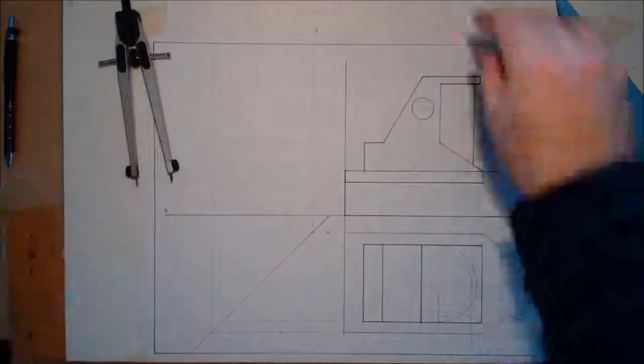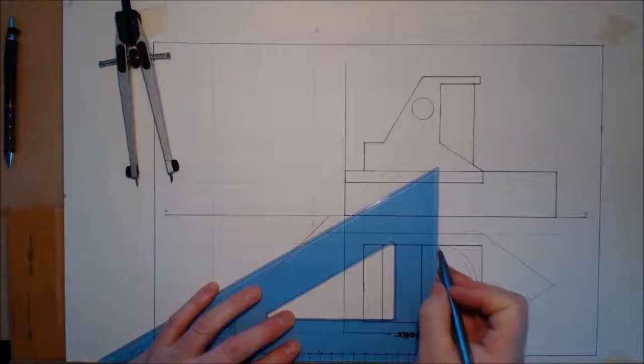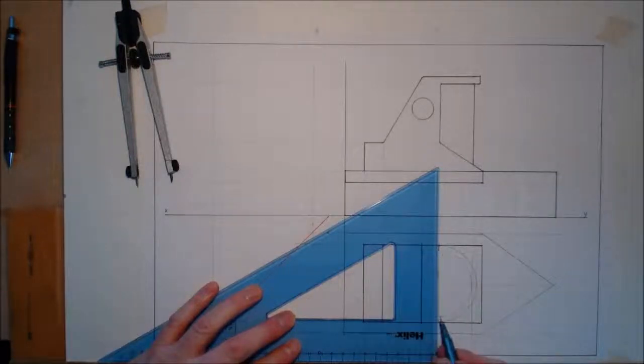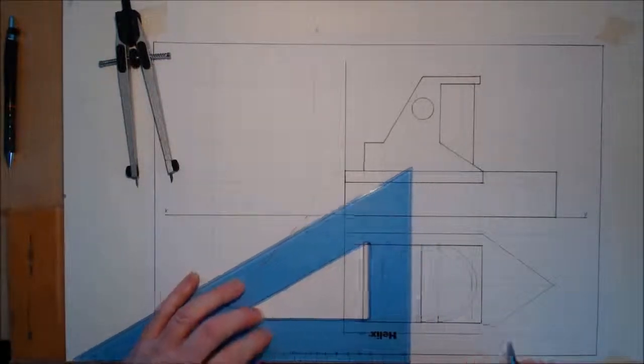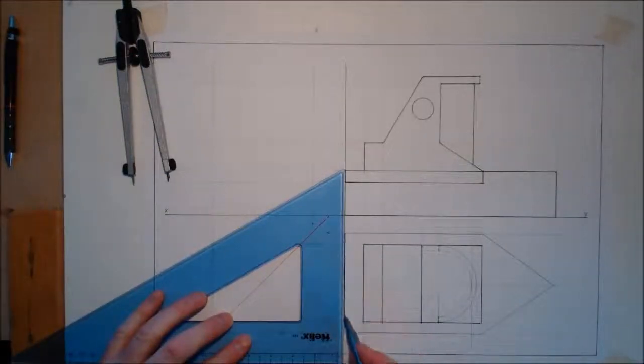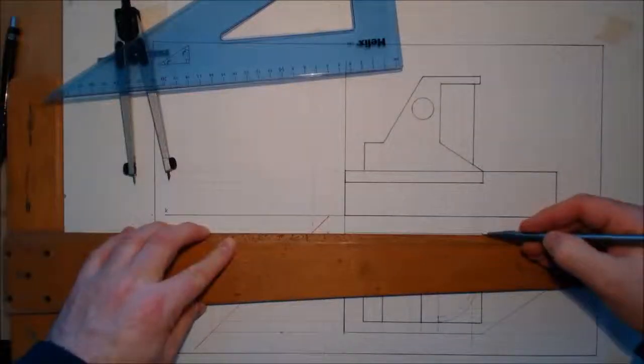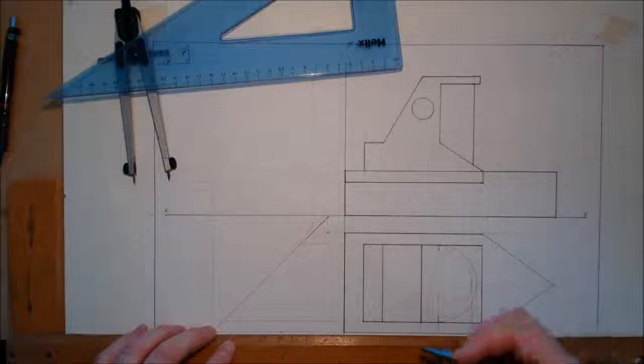Okay, there is a small hidden line here and here, and I can heavy in that. I can heavy in that line there.